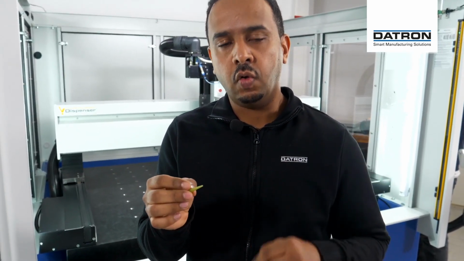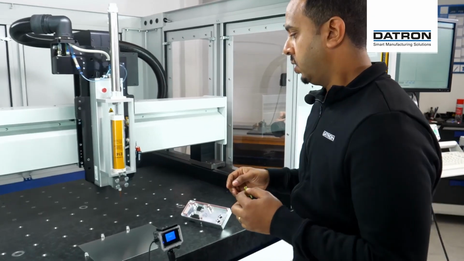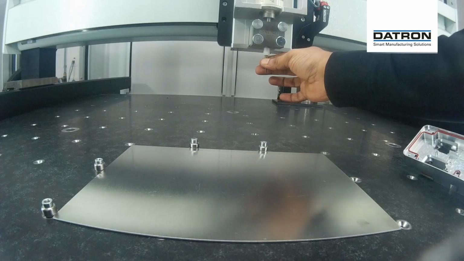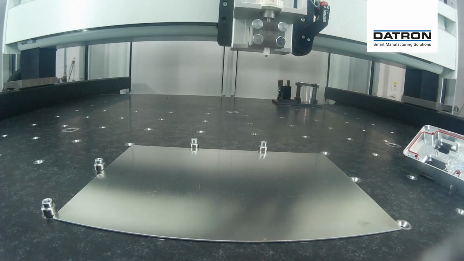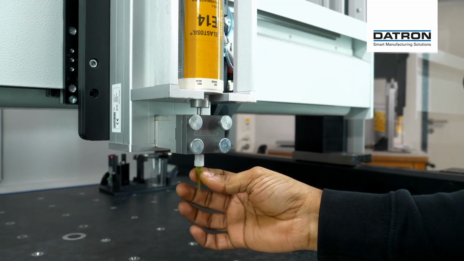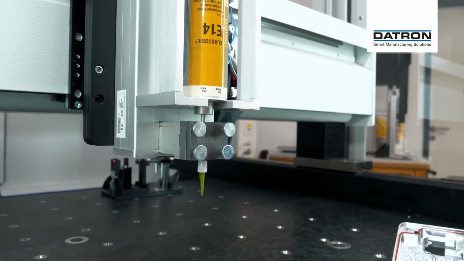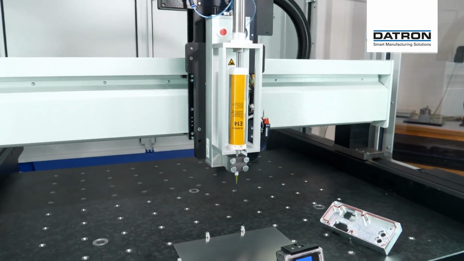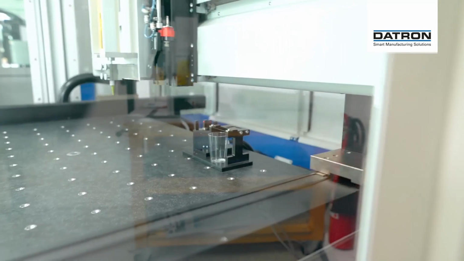This is a plastic needle, so it has a bigger tolerance. So we need to measure the length and the position of the needle in X and Y direction to have a good process in our application. So here we have a lock adapter. We just remove the old needle like this, put in a new needle, and run the program, execute the needle measurement program.